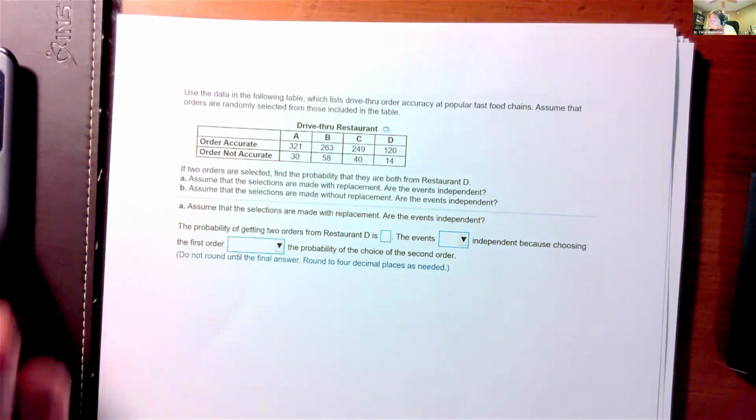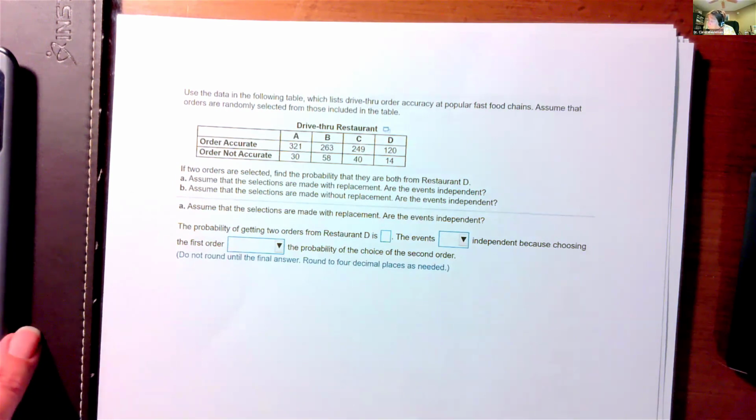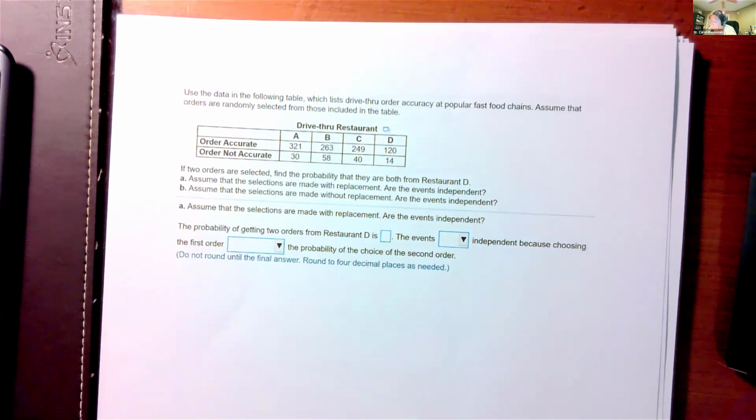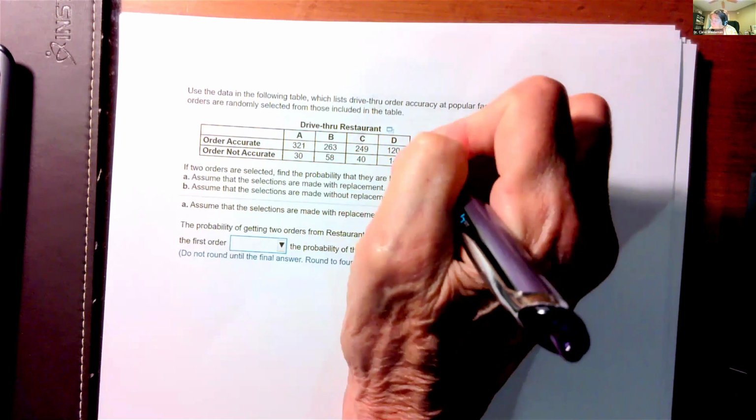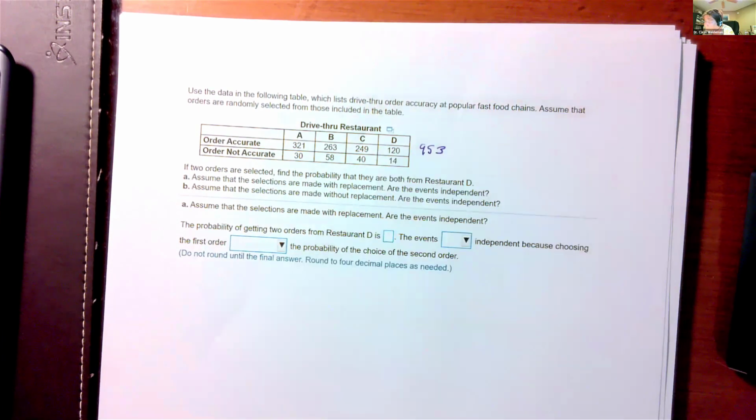So 321 plus 263 plus 249 plus 120, and I came up with 953. Remember, your numbers might be a little bit different because every time it regenerates, it gets different numbers. 30 plus 58 plus 40 plus 14 is 142.